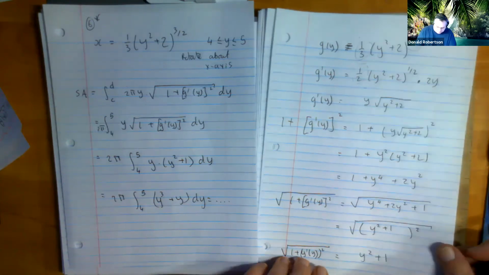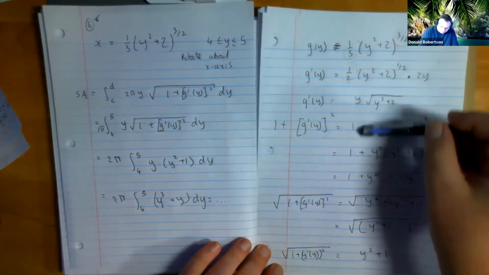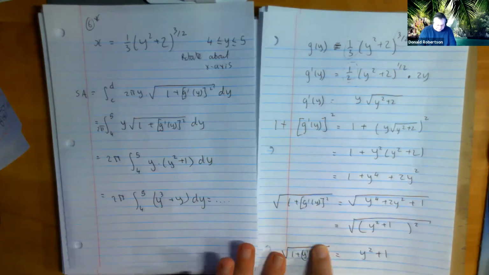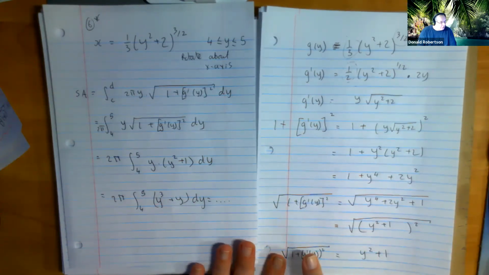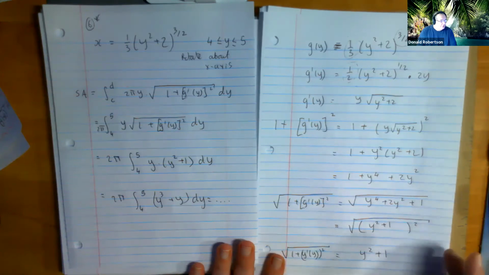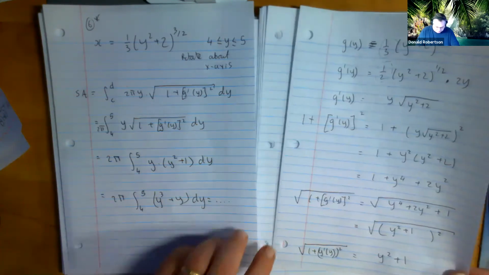So the vast majority of the work that we did was just to make this thing here nice. And in quite a lot of questions, that's really where most of the work's going to be, isn't it? In making this thing nice. A lot of algebra, but it did its job.